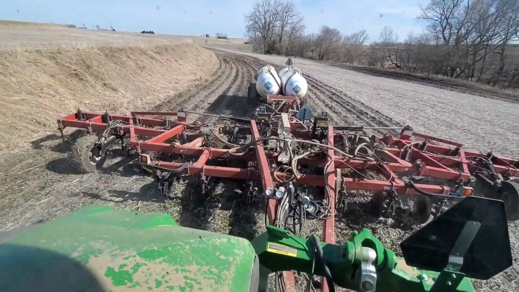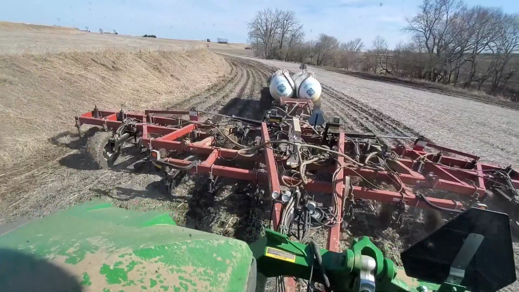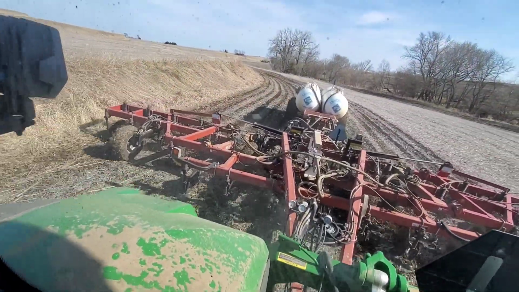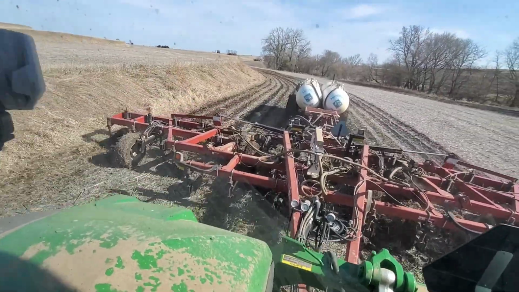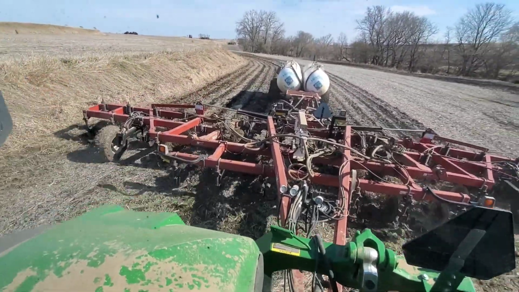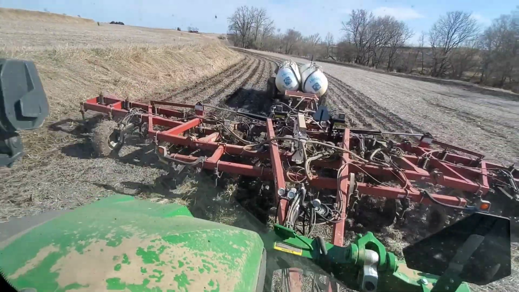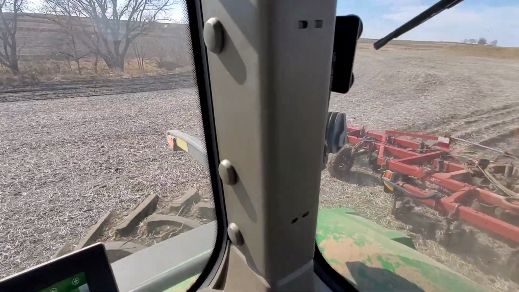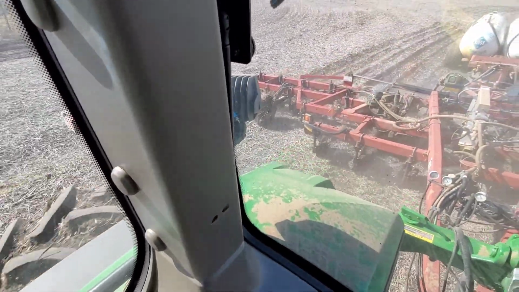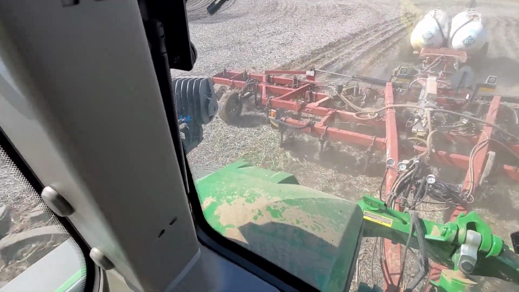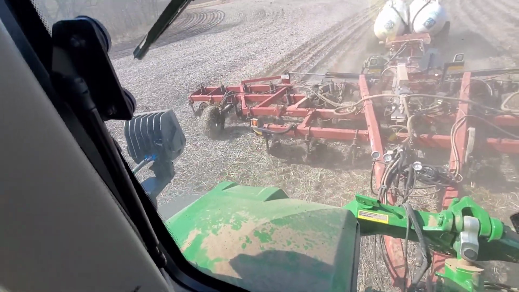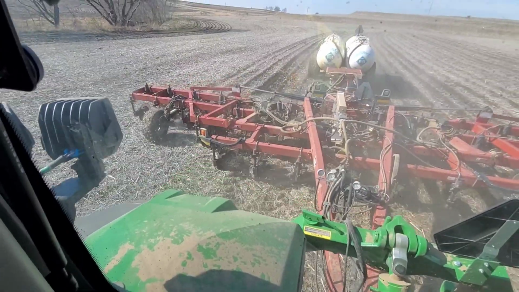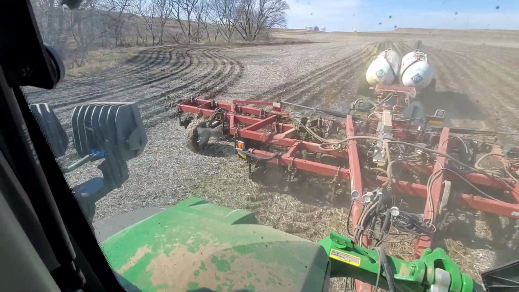I like to apply it in the fall because it allows time for it to bind up with the soil better. I just feel like you can reverse your compaction and the ground will kind of seal itself back up, whereas in the spring we're coming out here cutting the ground open. Now at the time of filming this, we were actually going through a pretty muddy part of the field. That part of the field will actually be getting some seam tile put in at some point. But generally speaking, our ground conditions are quite dry this spring.